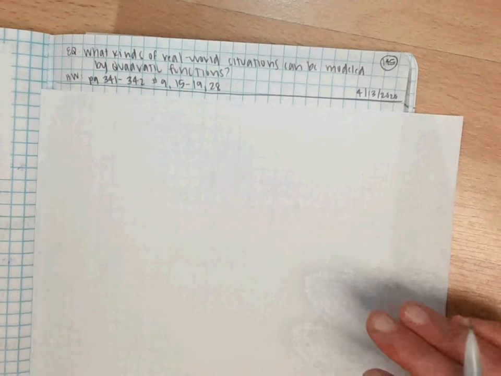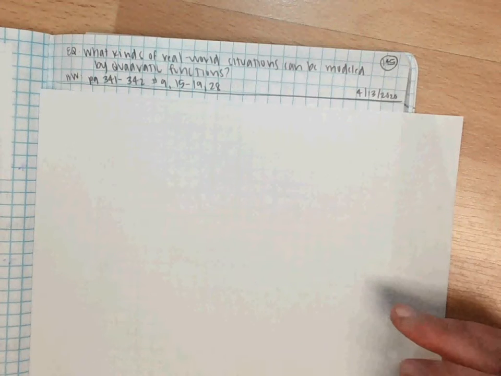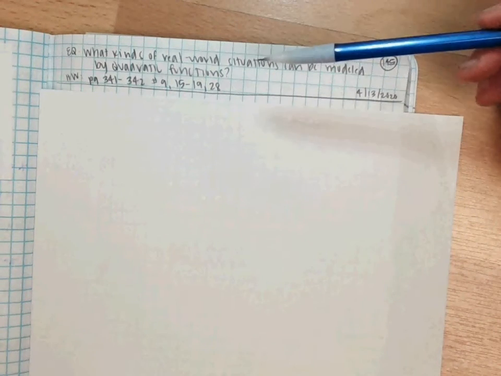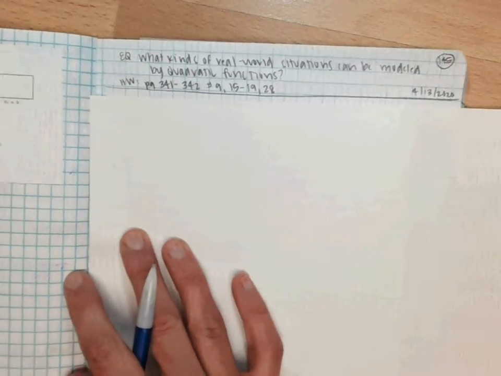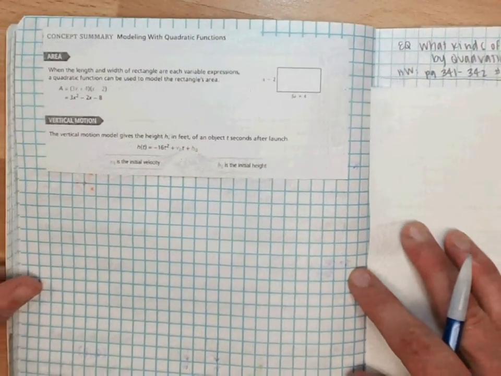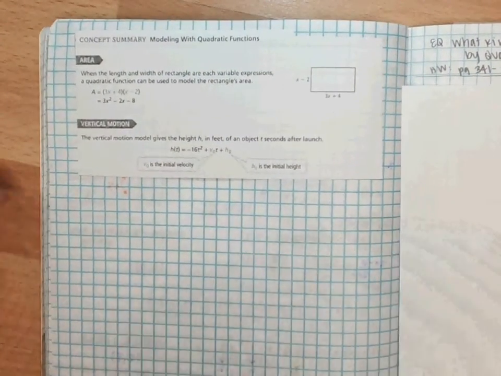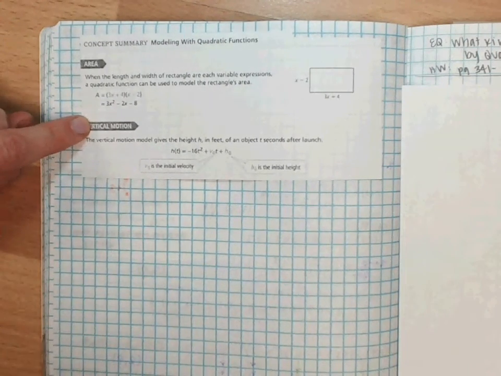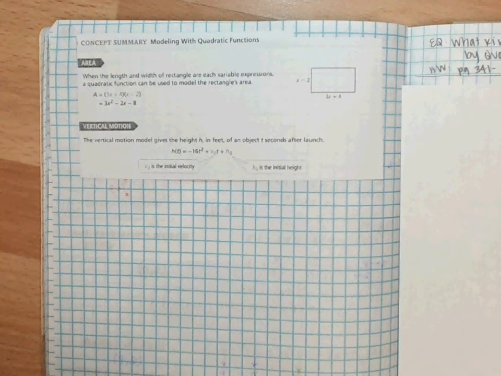Today we are going to jump right back into topic 8. We are going to do one day of topic 8.4, where we are looking at real-world situations that can be modeled by quadratic functions. And I had you write in the concept summary on the left-hand side first. The concept summary tells us the two most practical uses for quadratic functions.